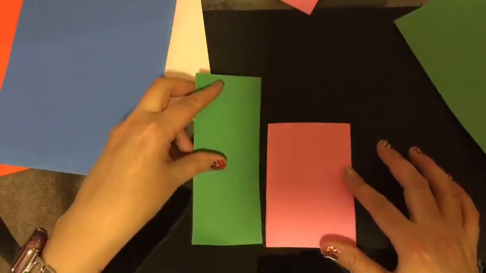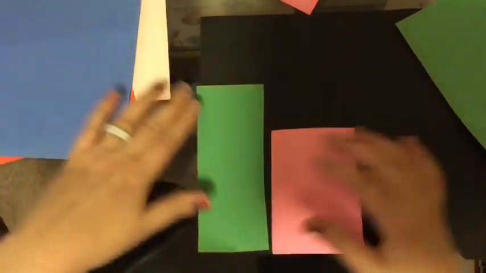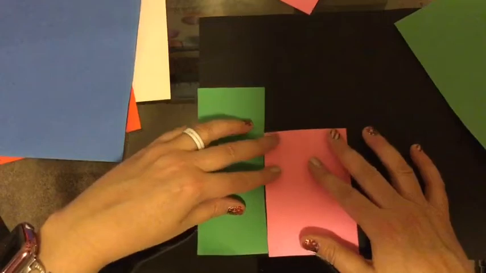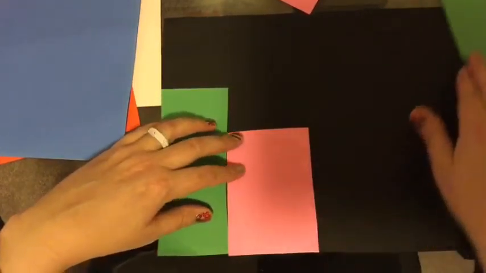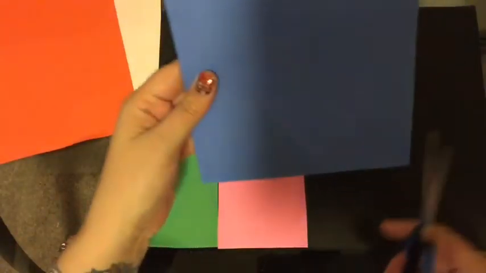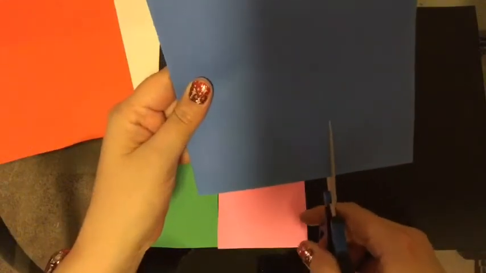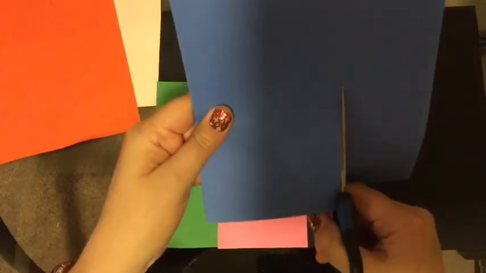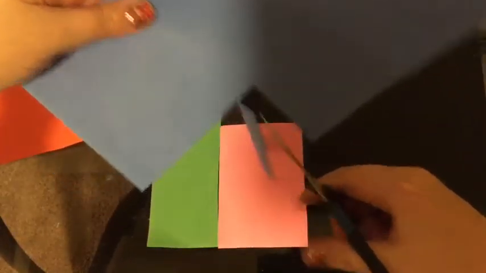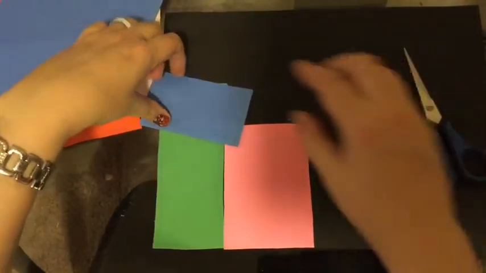Again, I'm going to make sure that I cover this entire paper, and I'm going to lay it out right now, and then design my composition of my cityscape, and then I'll decide what else I want to do. Now I've got this nice rectangular piece of blue construction paper. I'm going to make this one a little bit skinnier, but also shorter. This one's going to be a shorter building. I don't want one quite so tall.